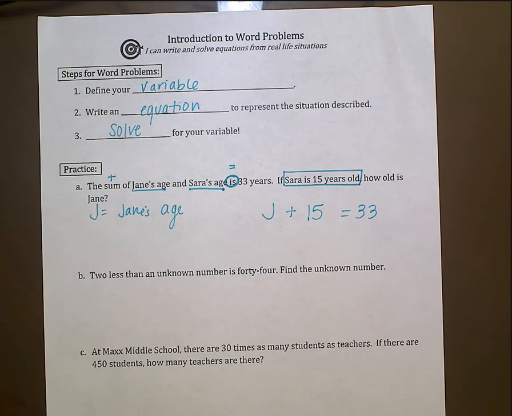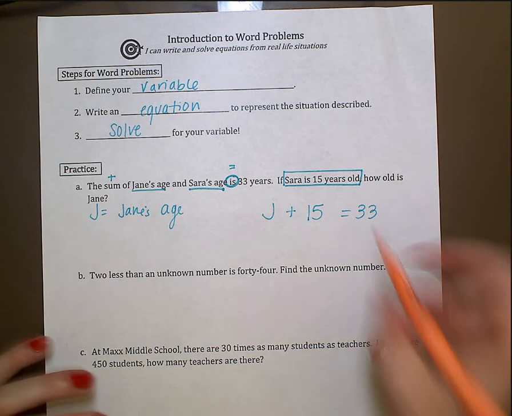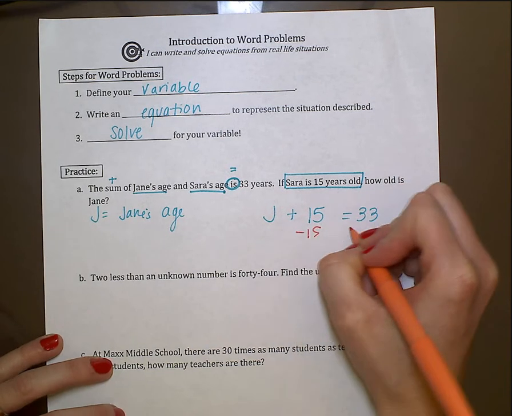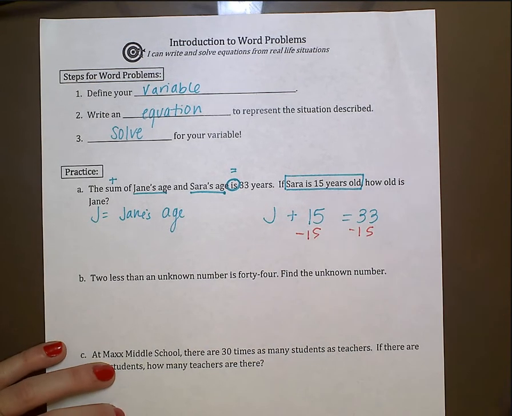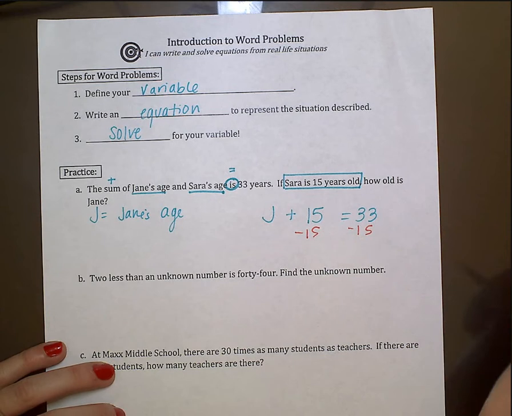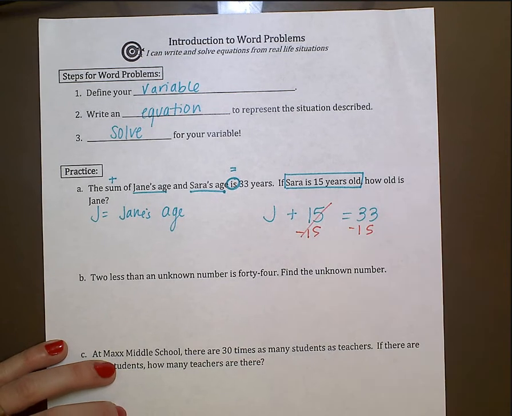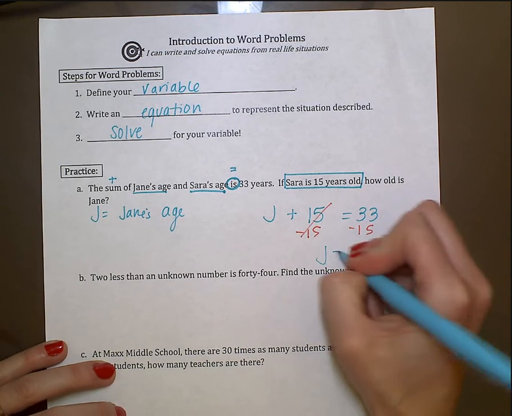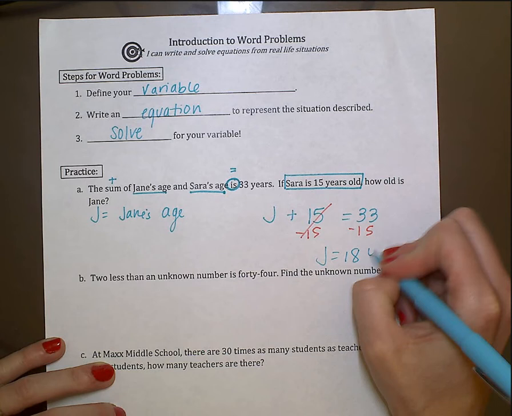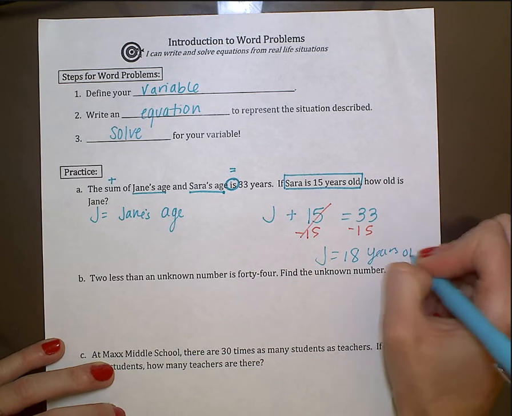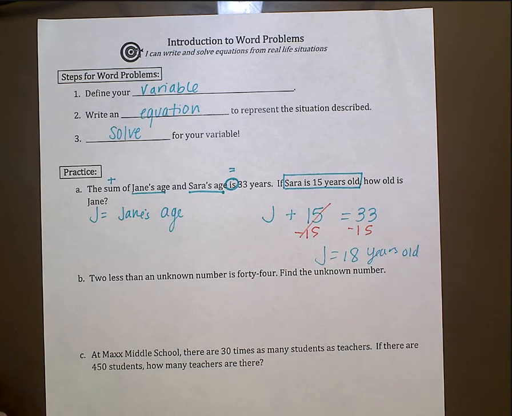So pretty straightforward equation once I've written it. Hopefully it's super easy to solve from here. It's just a one-step equation, which all of you should be able to do. So I'm just going to get J by itself. That's the goal. I'm going to subtract 15, and that would give me Jane is 18 years old. Yay, algebra in real life.